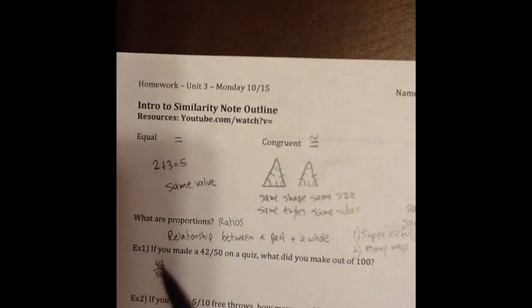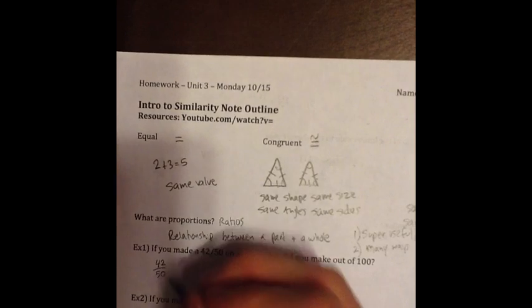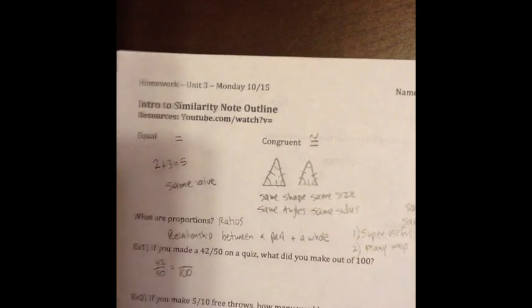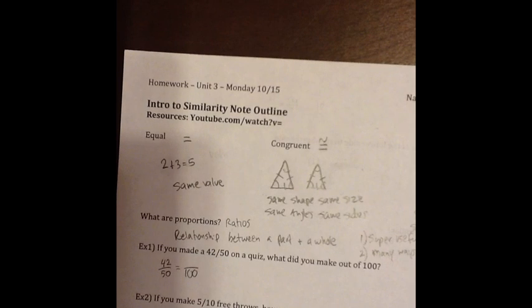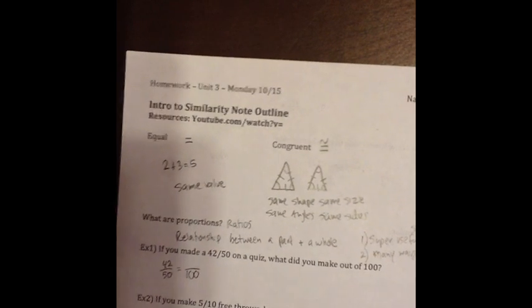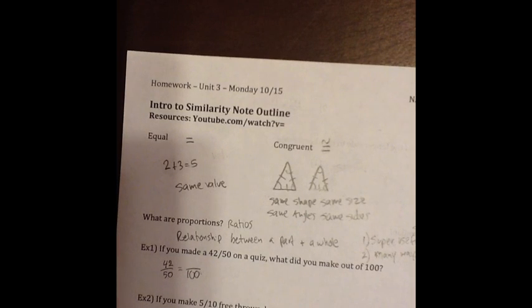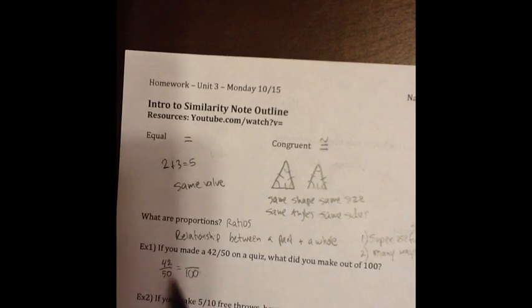So if you made a 42 out of 50, you're wanting to know what is that out of 100, because everything we grade is on a 100-point scale. So we set up a proportion to say, well, I made 42 out of 50, what would I make out of 100? Now many of us, we can just do this in our head simply because 50 times 2 is 100.